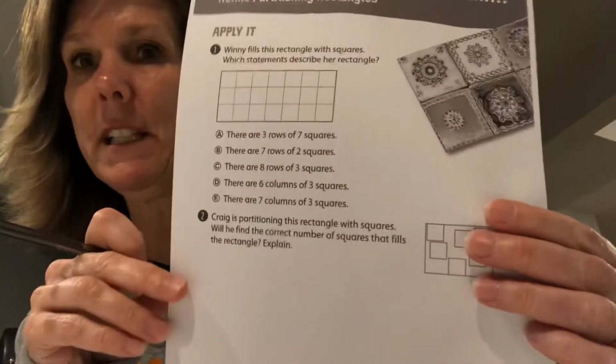Okay, this is the geometry section. Some of the stuff you might see next year on that third grade math test. So you're doing great, and we'll just finish it up here today. We're on page 733. It looks like this. We're going to look at number 1. We're jumping right into apply it.